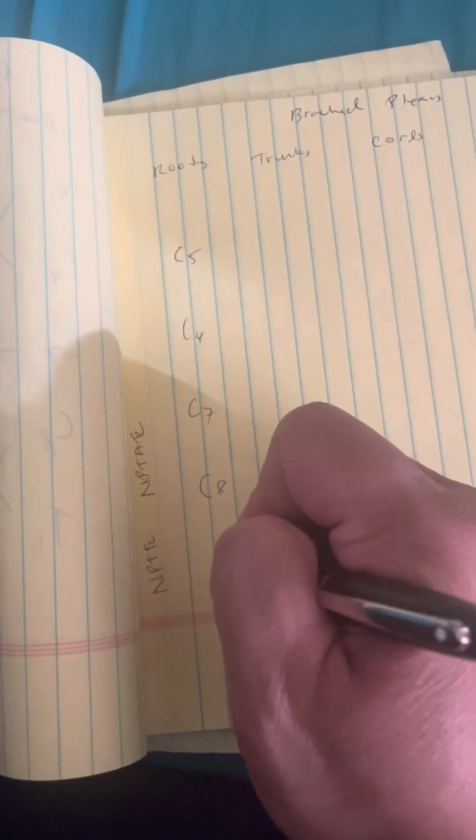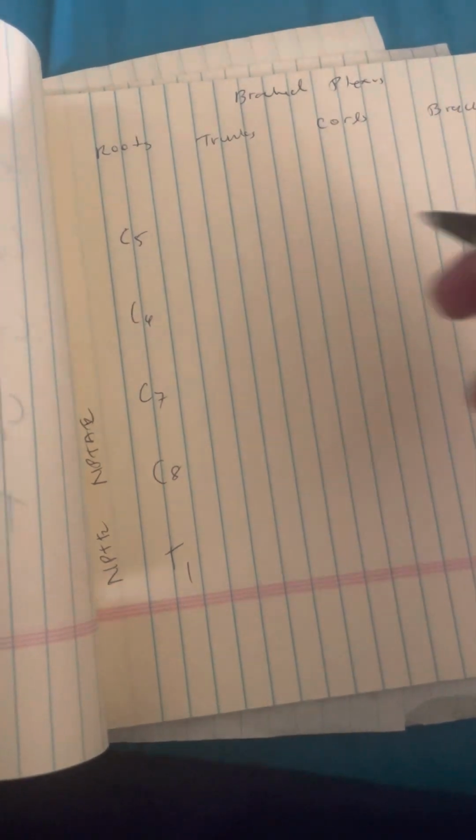So the brachial plexus is composed of, of course, the roots, the trunks, the cords, the branches, then the arm, forearm, and hand. Okay. For the brachial plexus, there is C5, C6, C7, C8, and T1. So start with C5.